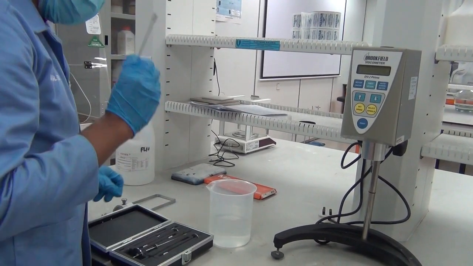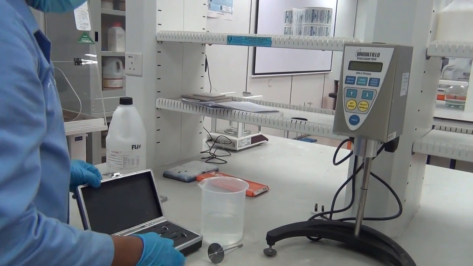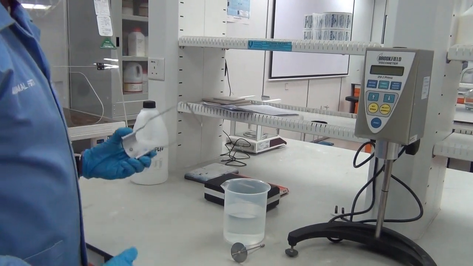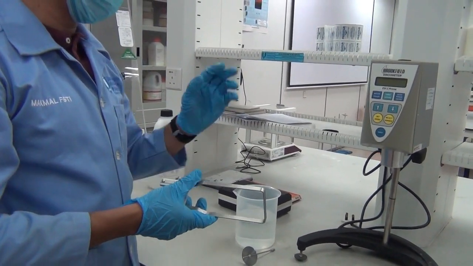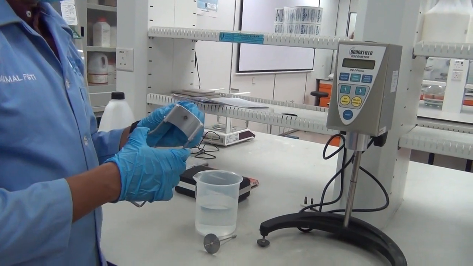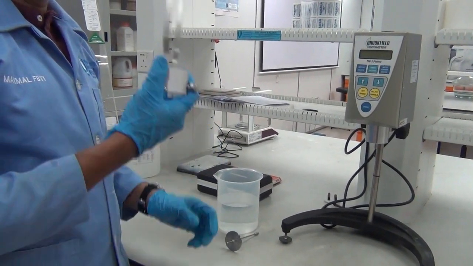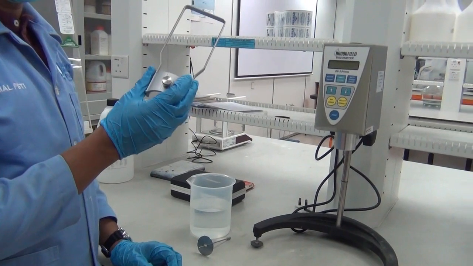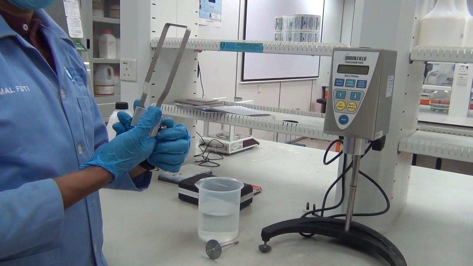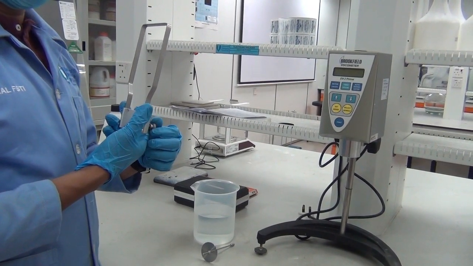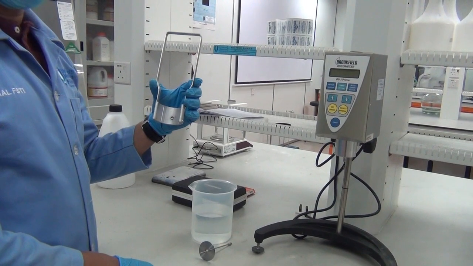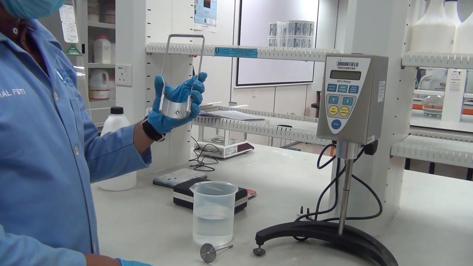We know our spindle, just put it here, and then we need to check what else is needed to operate this viscometer. We might use this, which we call a guard leg. Why do we use the guard leg? To avoid problems during the measurement, such as secondary flow.